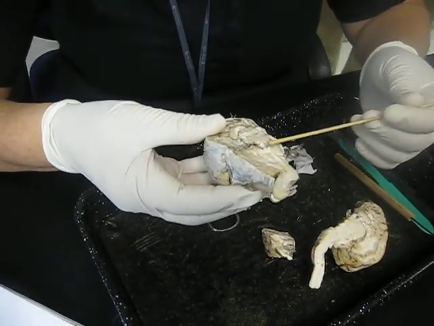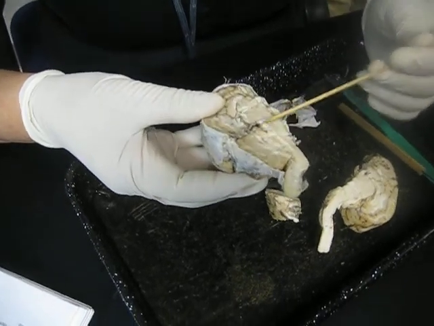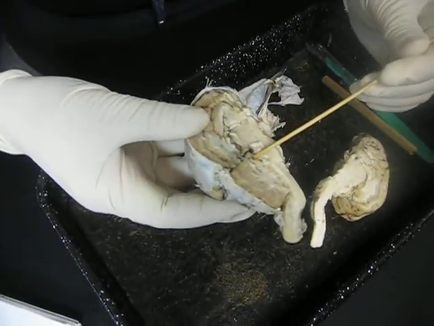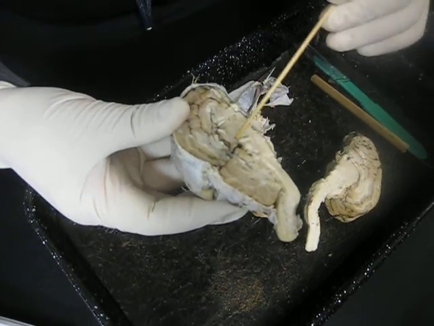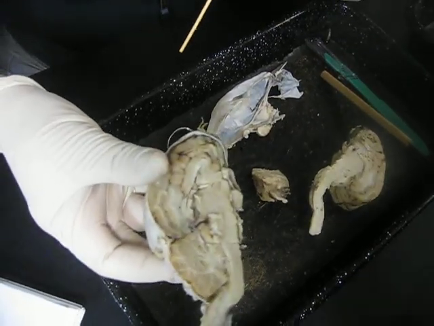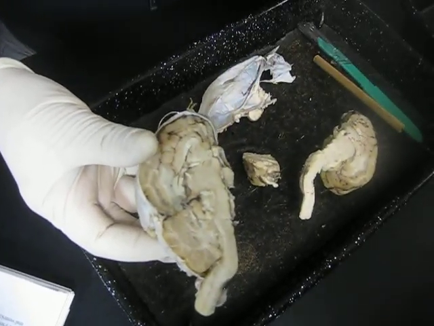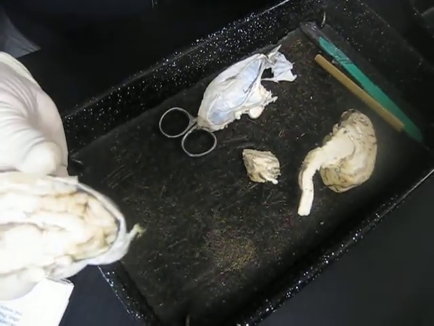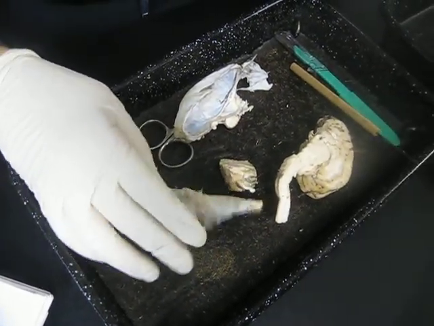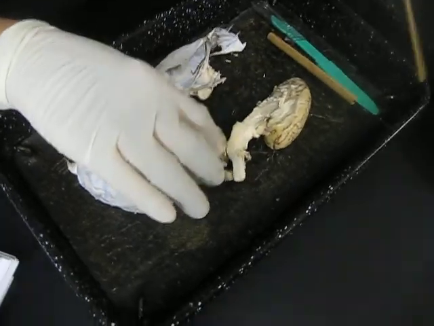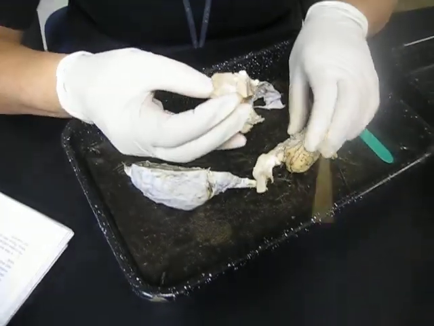I don't think so. Okay. Next to the corpora quadrigemina, and you have the two halves here. You have the superior colliculus and the inferior colliculus. Do you see that little round body in there? That's the pineal gland. Okay? Pineal gland. Okay. Any questions? You can take your mutilated brain.